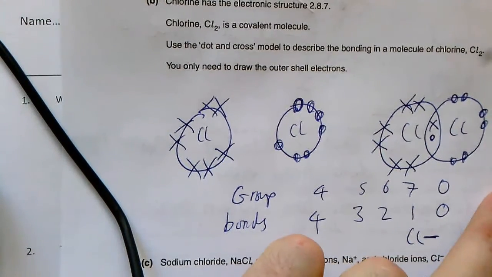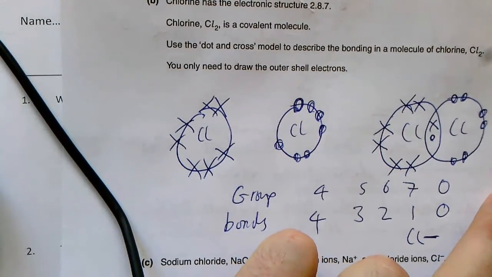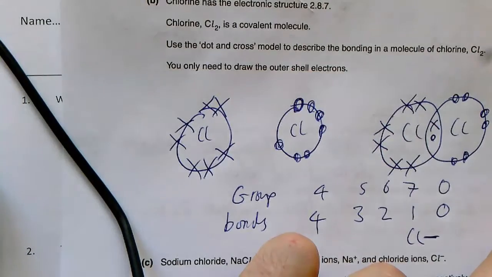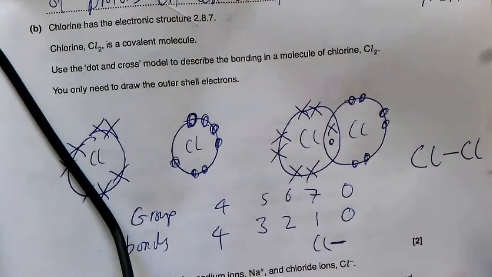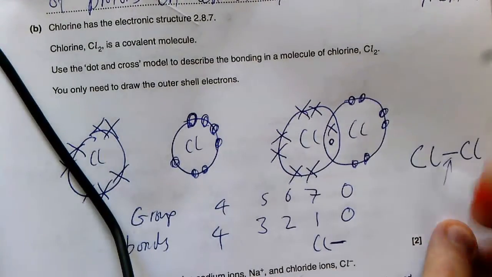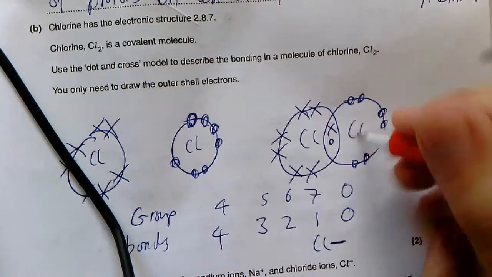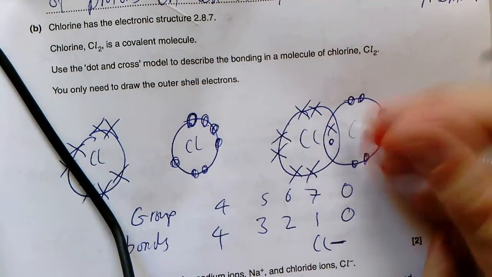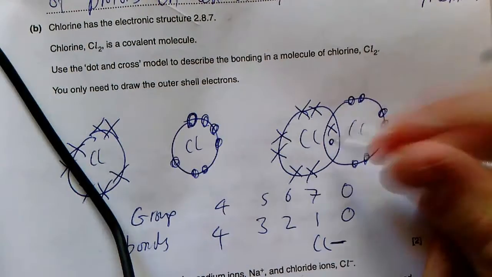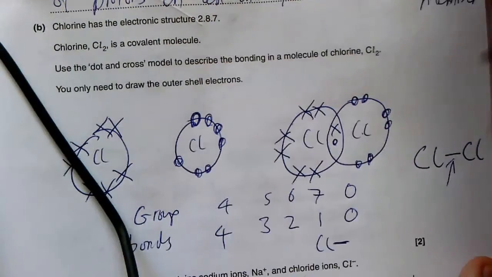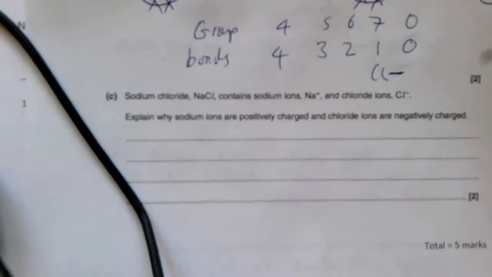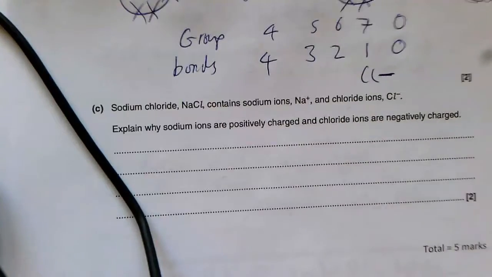So if we know it forms 1 bond, imagine joining 2 chlorines together. We get a little diagram which looks like this, and this represents a shared pair of electrons. So we could put 1 pair of electrons between them. Generally speaking, if you try to do 1 pair of electrons, if you can't think of anything else, it probably will work out.